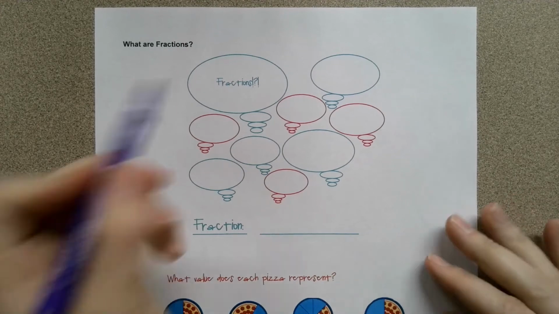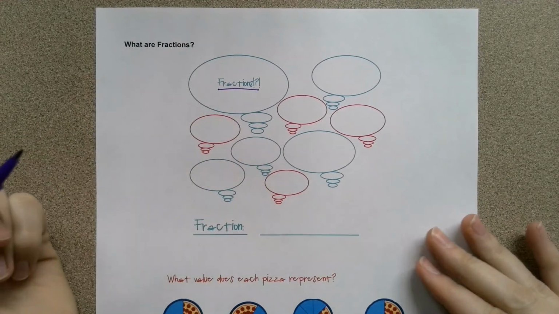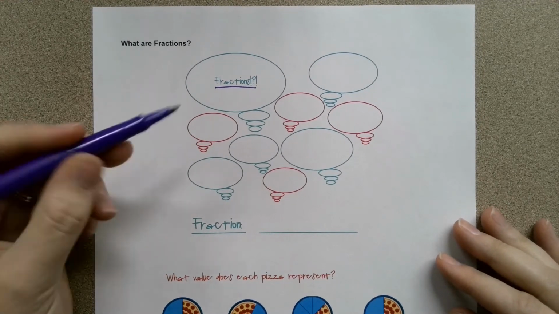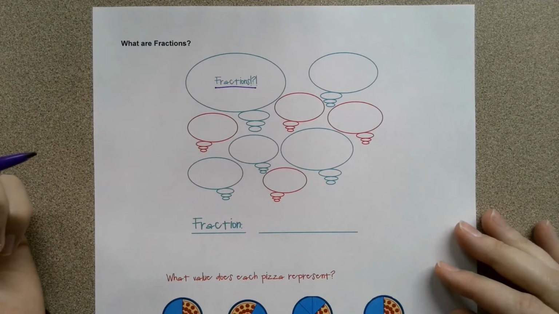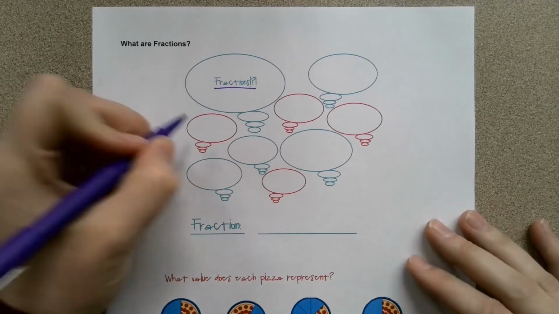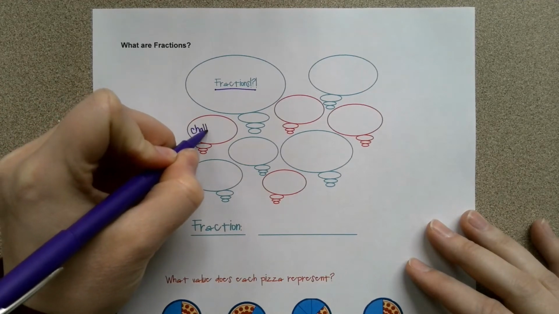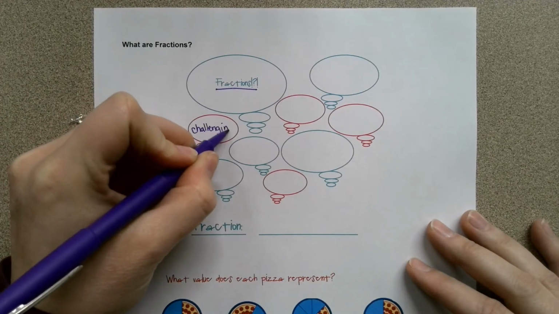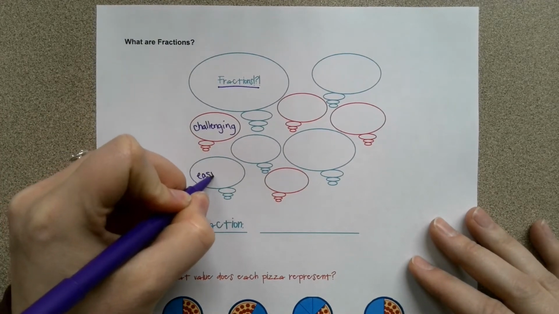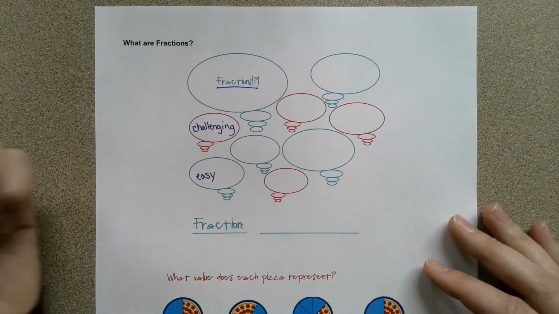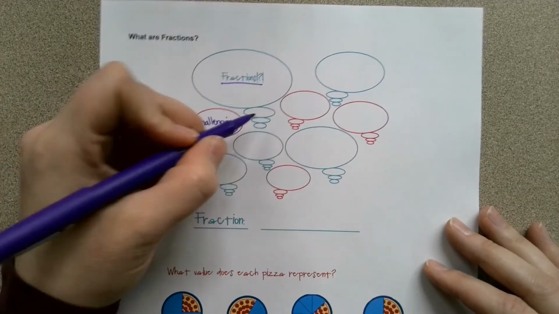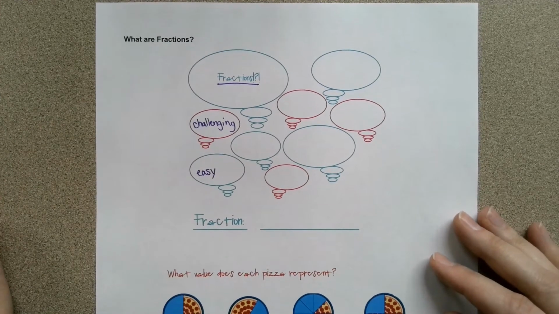Let's talk about fractions. Students have a lot of different opinions and thoughts when they hear the word fractions. Some students get frustrated immediately because fractions are challenging. Some students may think, oh, they're easy. Why do we have to do them? Or some just don't like them. We could fill in all of these bubbles, including all the little bubbles, with our opinions about fractions.